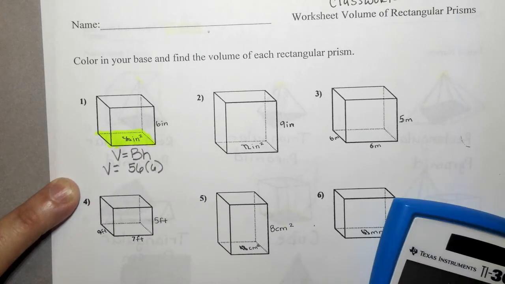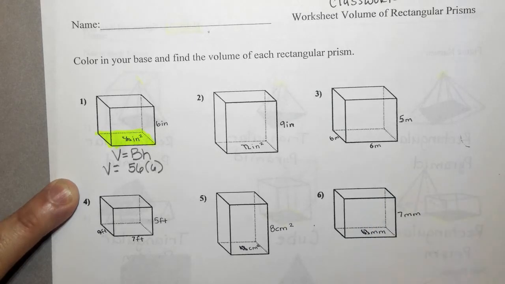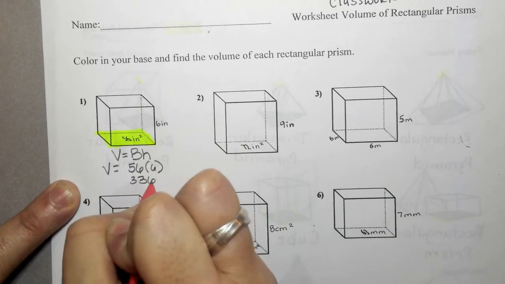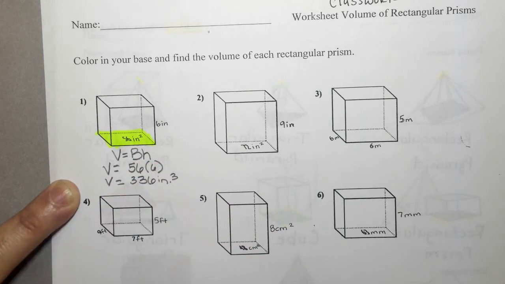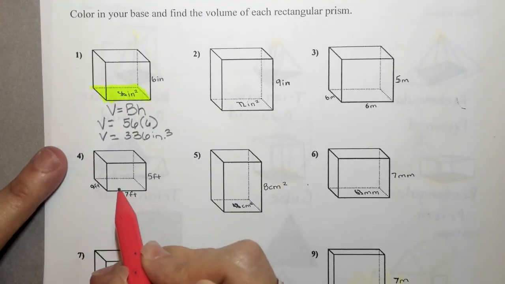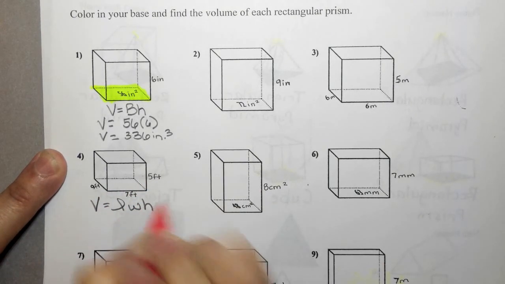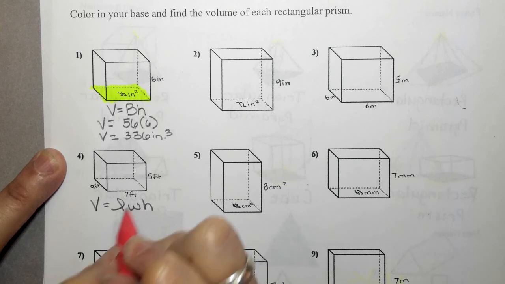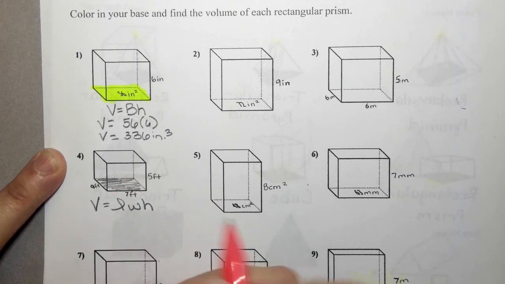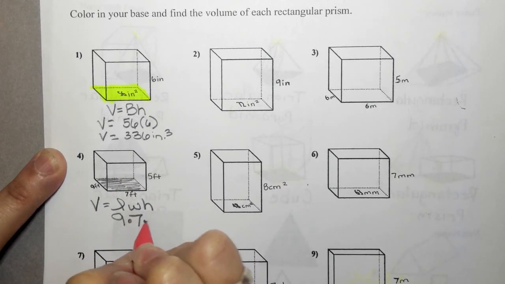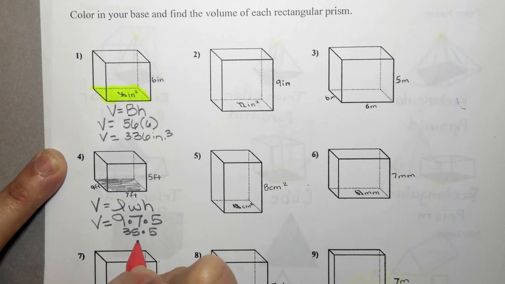Because they gave us the base is 56 times the height is 6, you didn't have to do the two measurements because they just went ahead and gave it to you. 336 inches cubed. But if they give you all three numbers, then you need to use the formula length times width times height. Shading in my base, I'm going to do 9 times 7 times 5, 35 times 5.